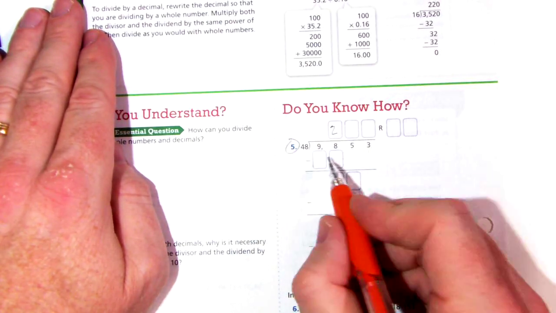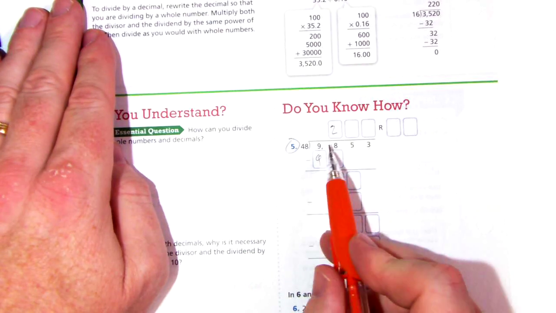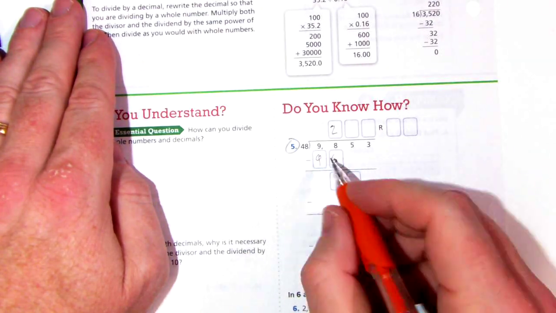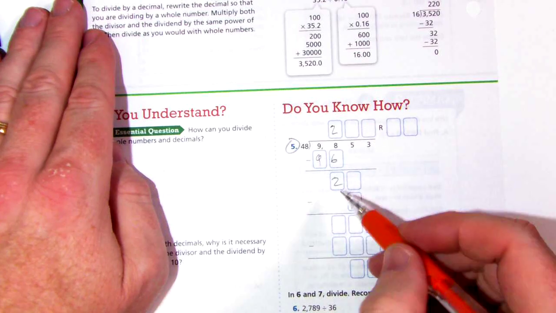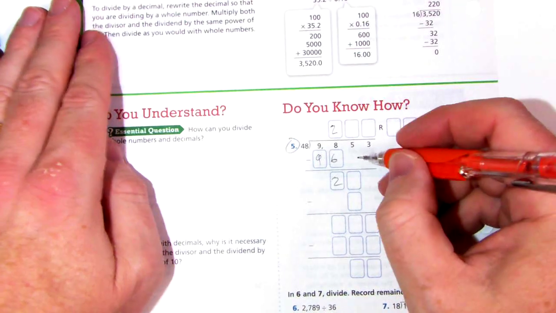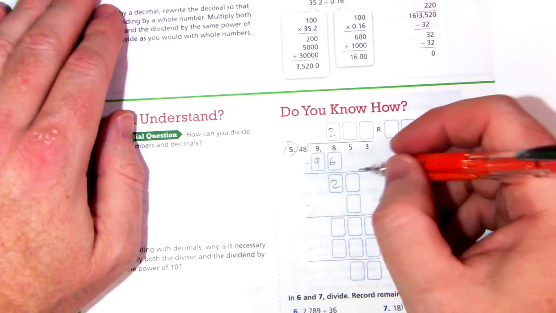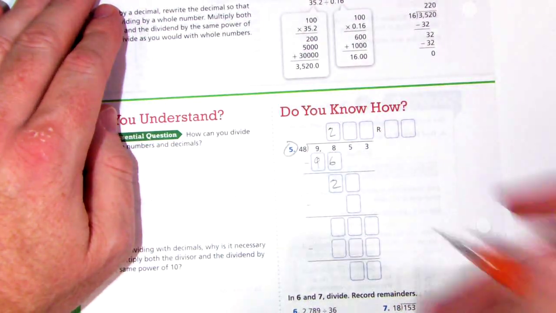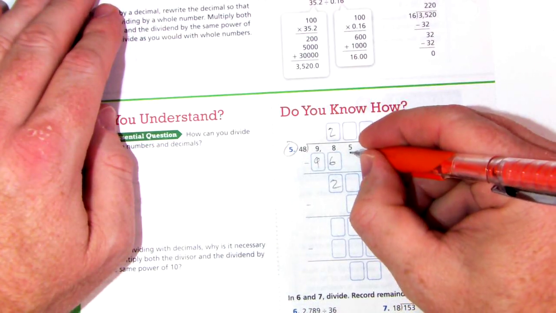So 2 times 48 is 96. Okay? And we do 98 minus 96, and that's 2. So we're filling our numbers into these boxes, just like we would. It's just the same as doing a division problem. We just have boxes to fill in, kind of as hints. Now we need to drop down this 5.